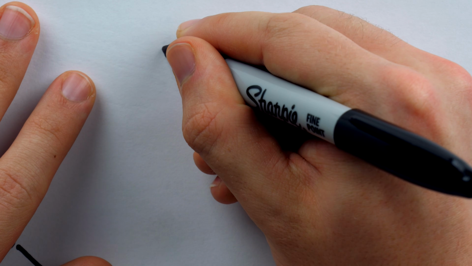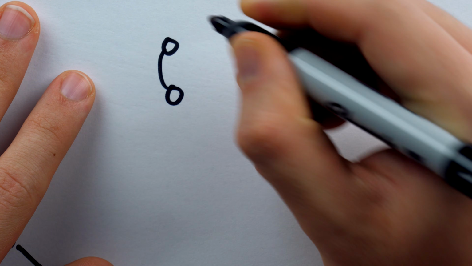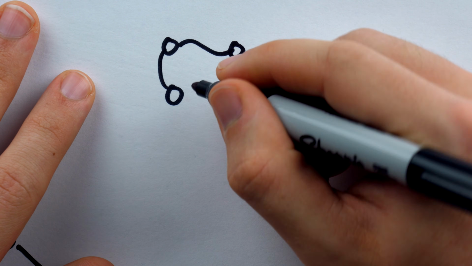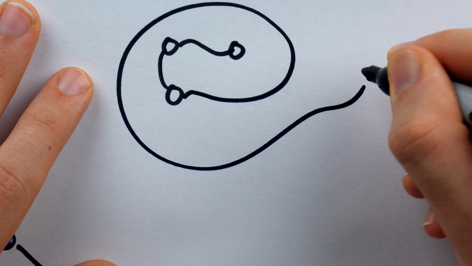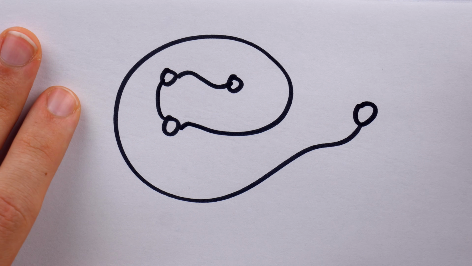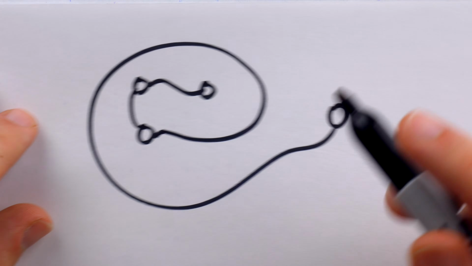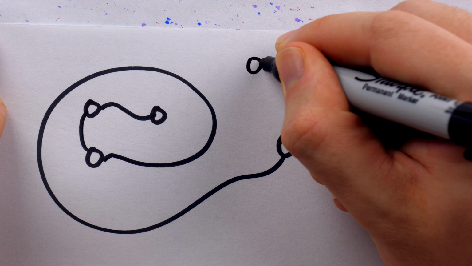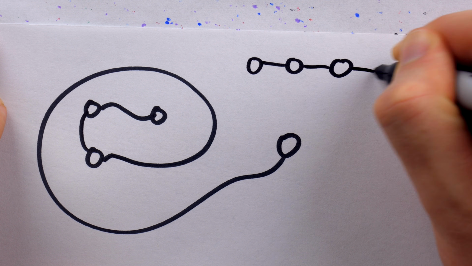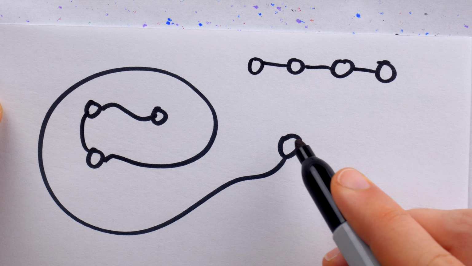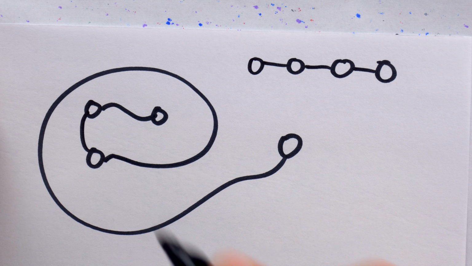One of the important things to know about graphs is that although they're very nice to draw, it doesn't matter how you draw them. The way we draw a graph does not affect its structure. So while this graph looks curvy and wacky, it is exactly the same as this graph here. You can see that they're both just paths between four vertices.